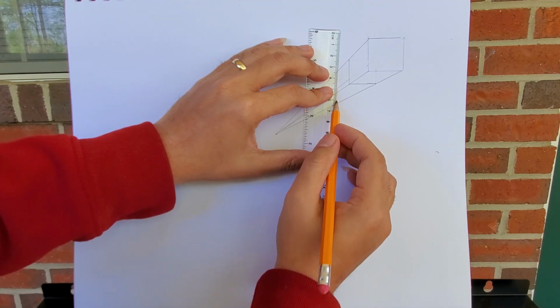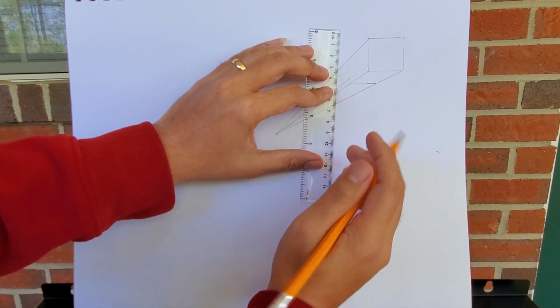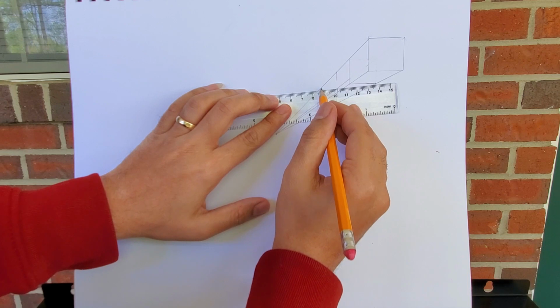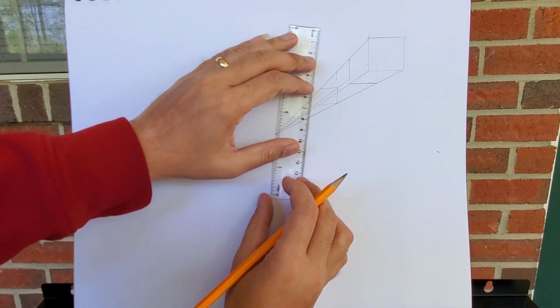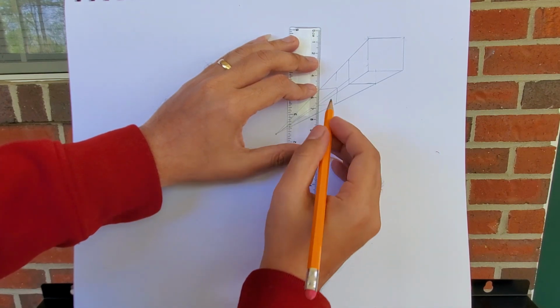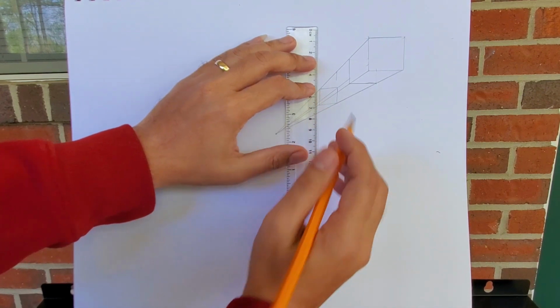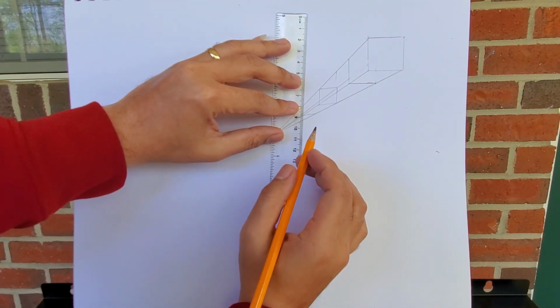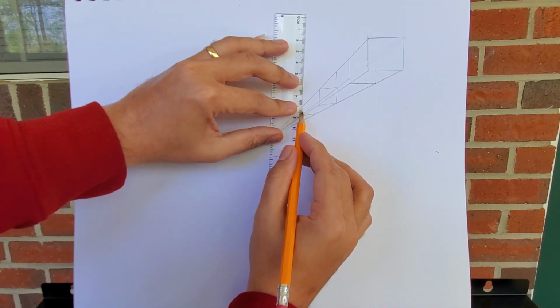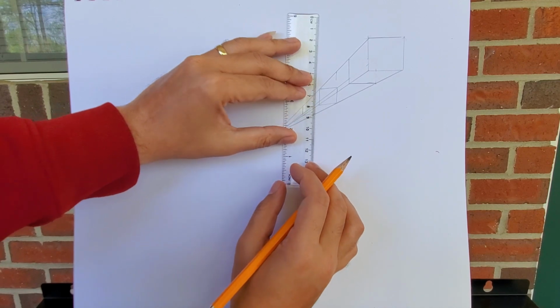Now we can make another smaller box similar to the box that we made. So just follow the steps again. Make a square, then the second, smaller square. Just make sure it's all parallel.